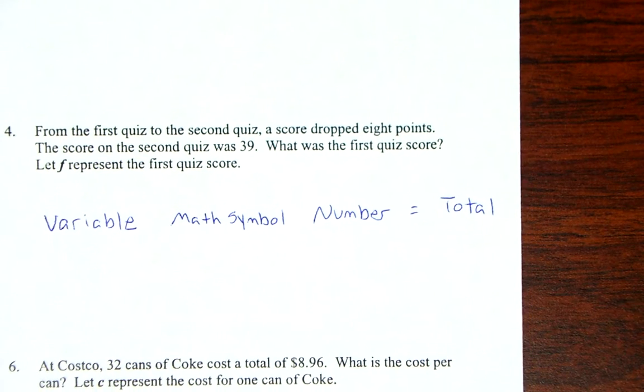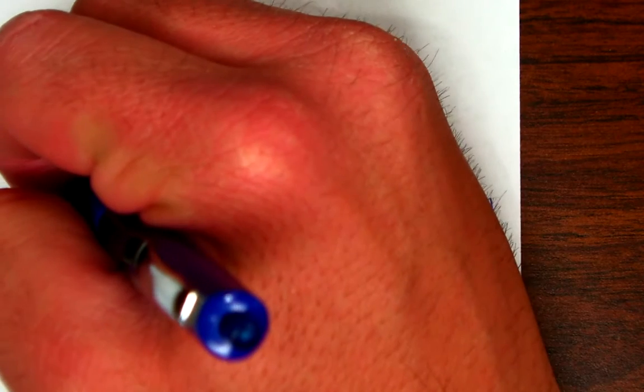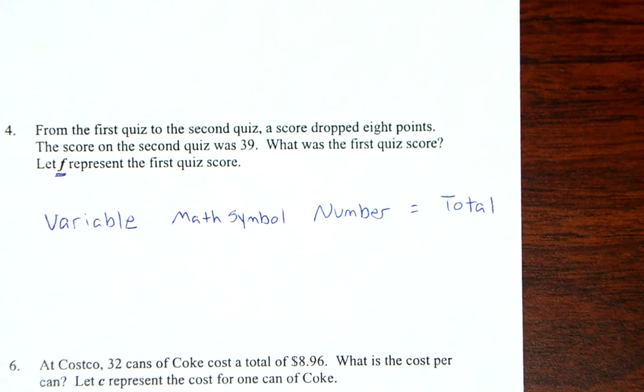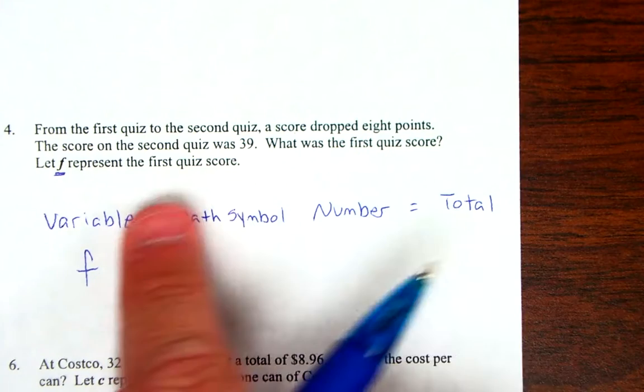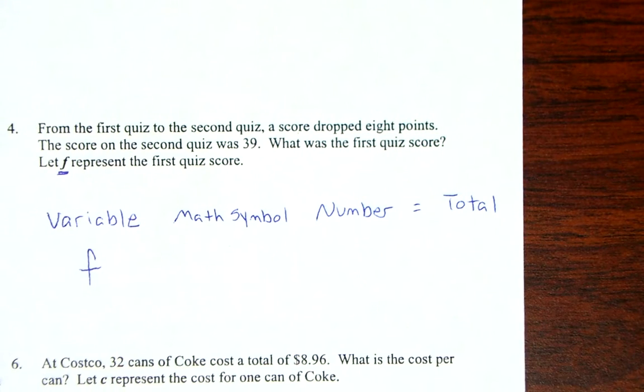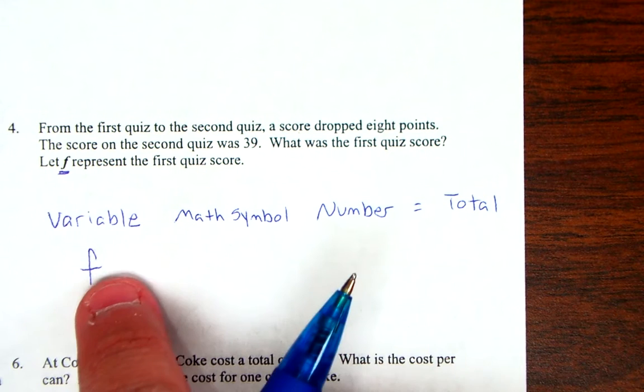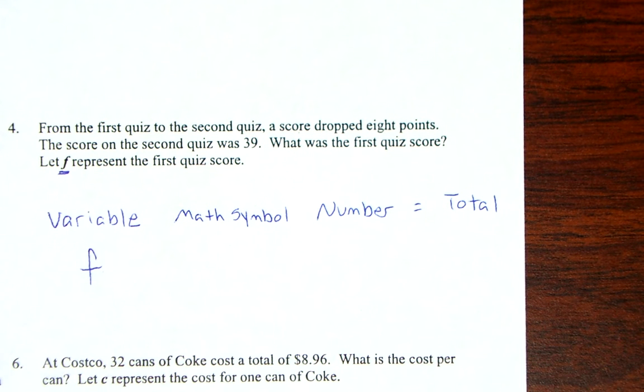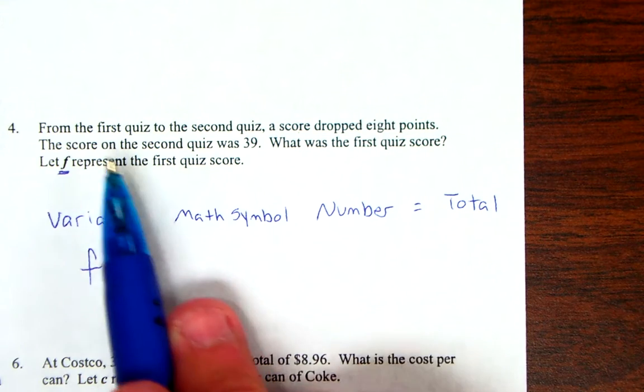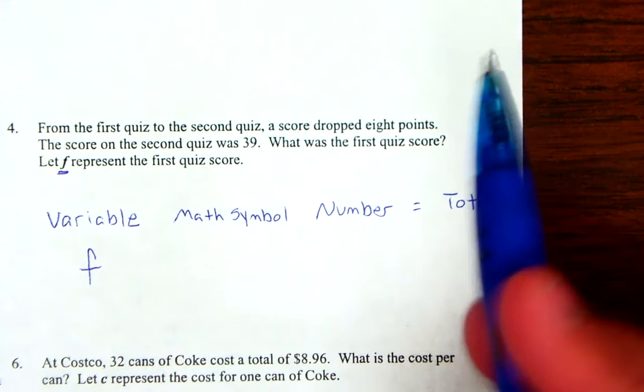Oh, well, look at this. It gives me what my variable is. We're solving for F. F represents the first quiz score. So we already know what F is going to represent. So now let's look for my math symbol. From the first quiz to the second quiz, a score dropped.